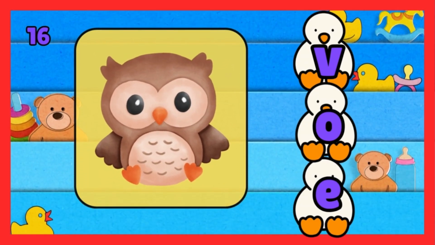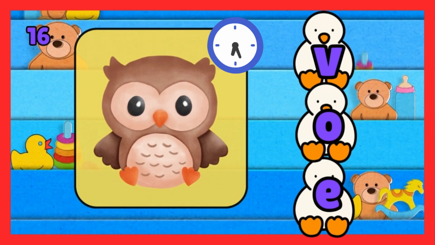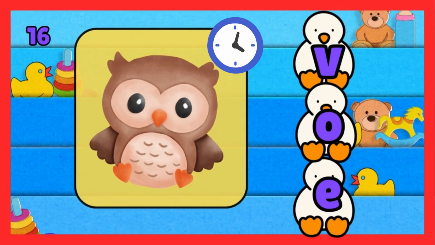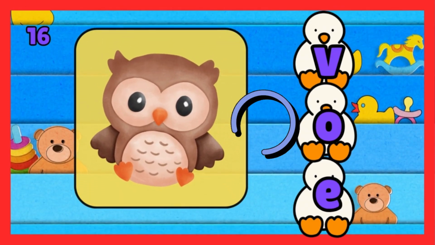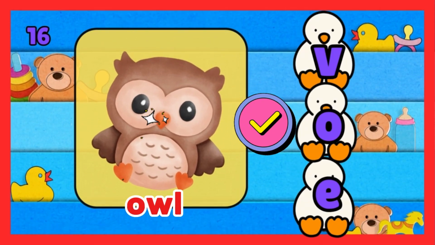What's the beginning letter of the word owl? The beginning letter is O. That's right. The word owl begins with the letter O.